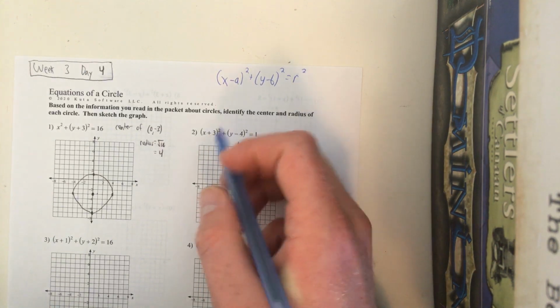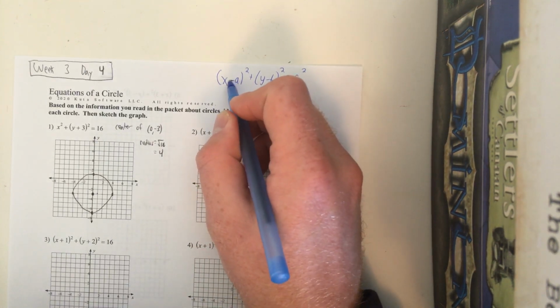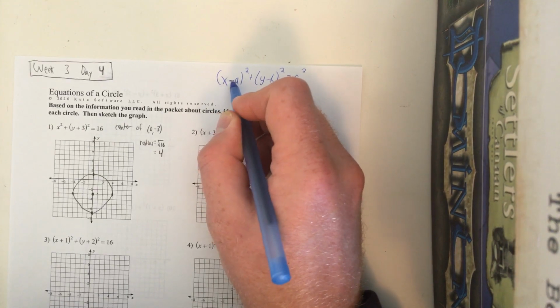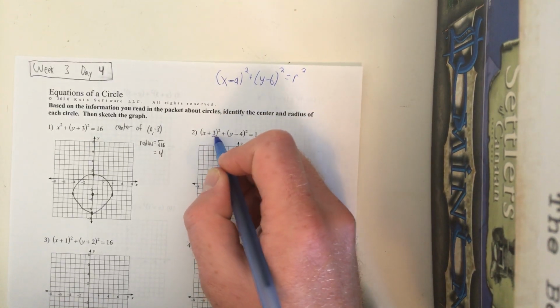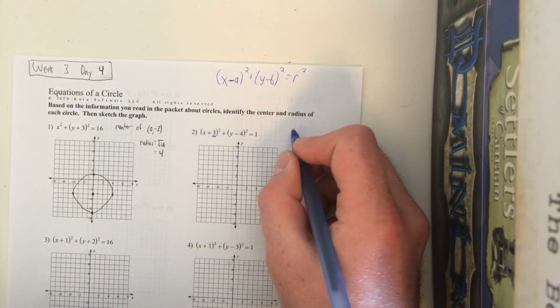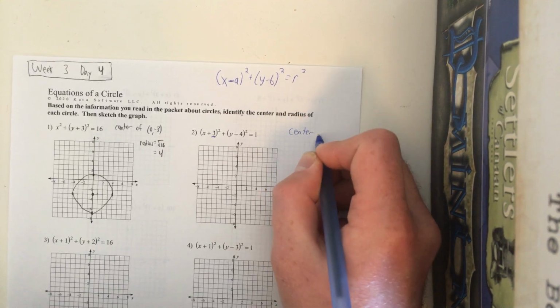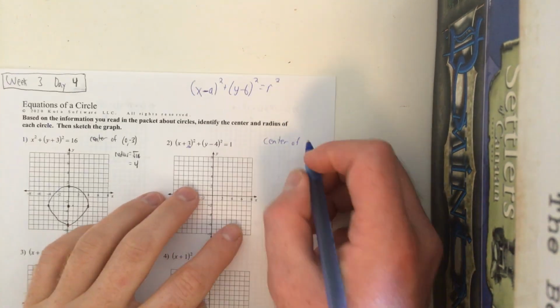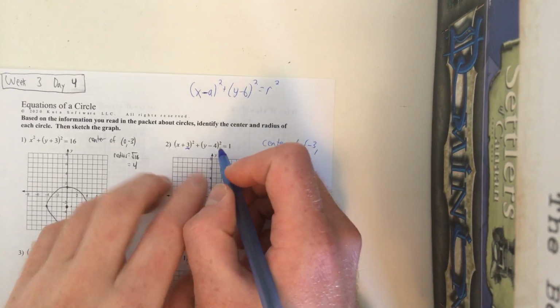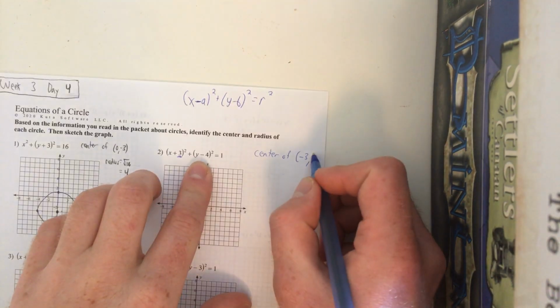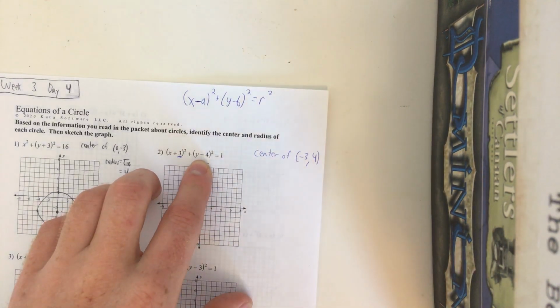I say negative because, remember, we have that negative here. The a is always going to be the opposite of what I see here. So the opposite of 3 is negative 3. Now the opposite of negative 4 is positive 4.